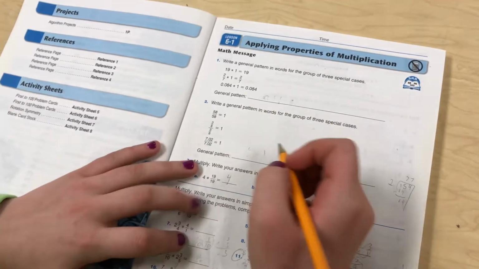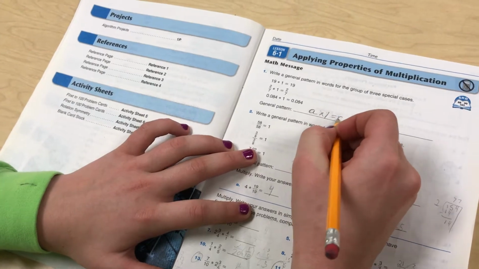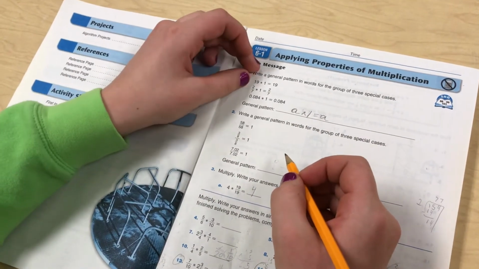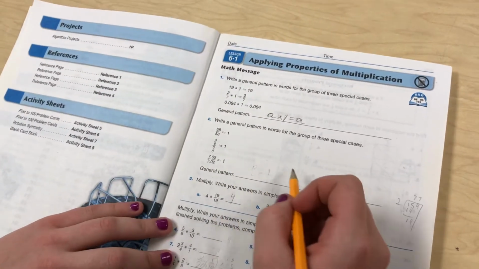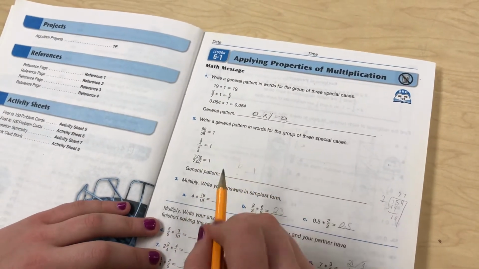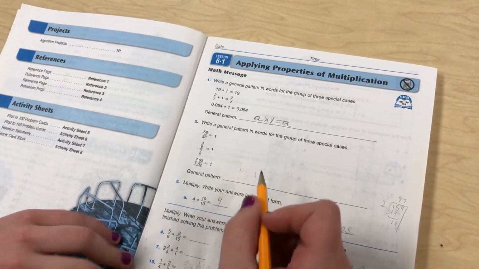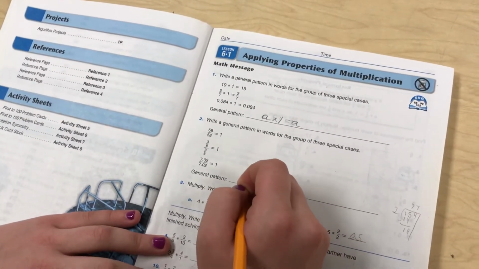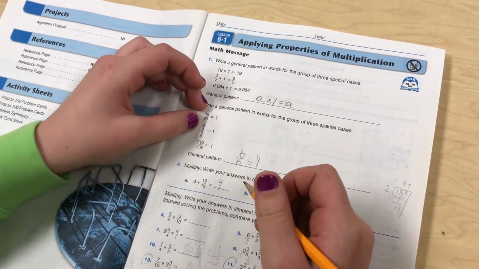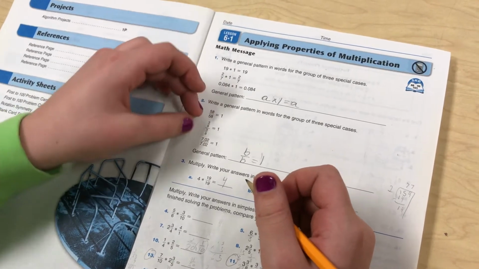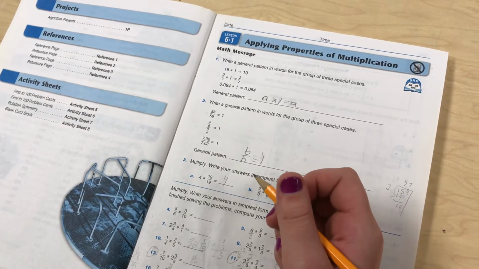Okay, so for example, we would do A times 1 equals A, because as you see, they all are the same on these two, and these two. And then we have the general pattern in words for the group of 3 special cases. So we would do B over B equals 1, because as you can see, each fraction is the same, and when you have them, they equal 1.